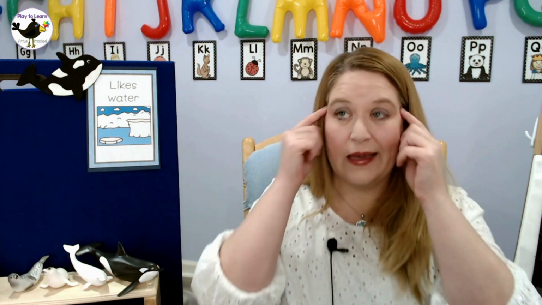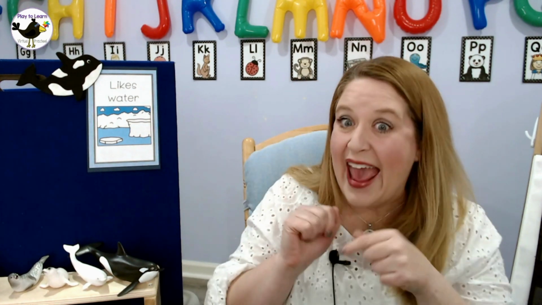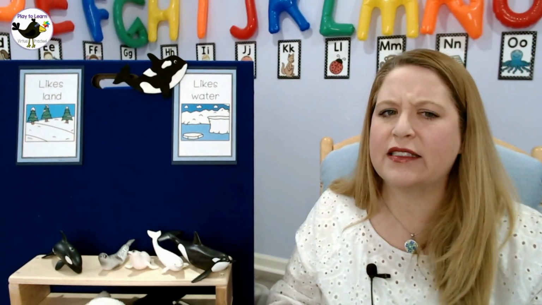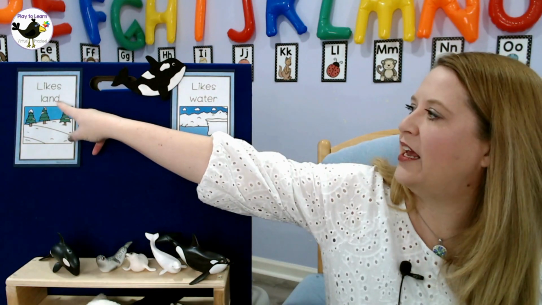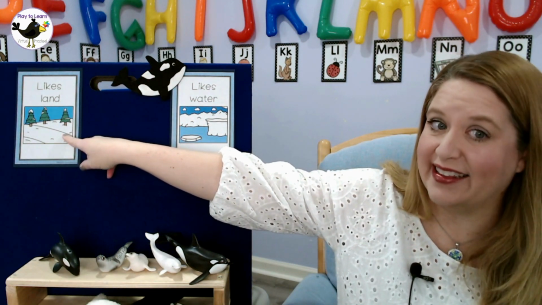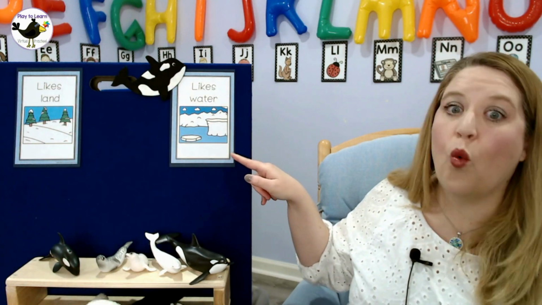We're going to think about the animals in the North Pole Arctic region and the South Pole Antarctic region and do a sorting activity. Sorting means when we think about something and we think, is it more like this or that? We do a lot of sorting together, and I know you're really good at it. In this sort, we're going to sort animals that like to live on the land and animals that like water.